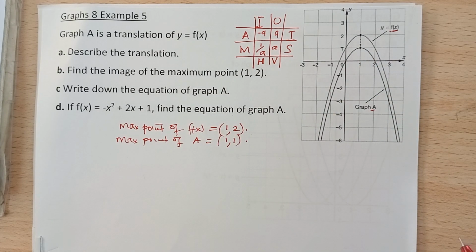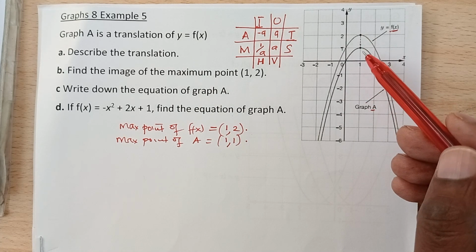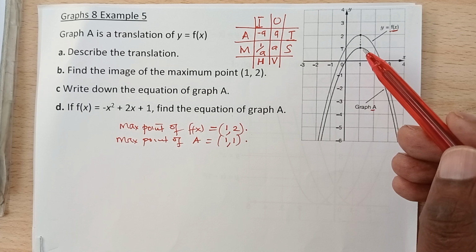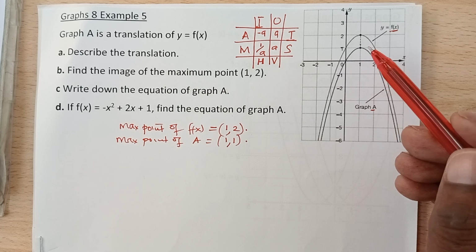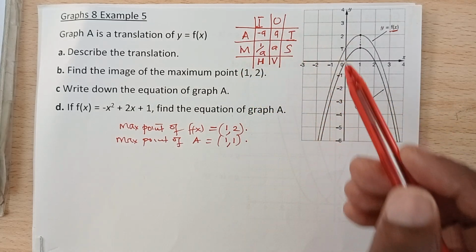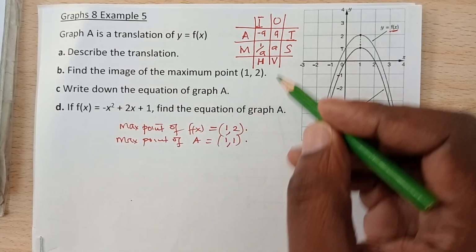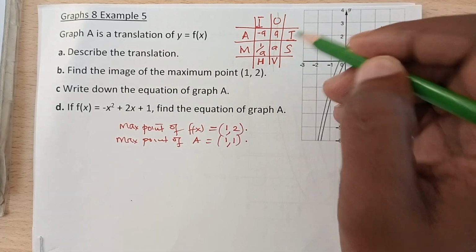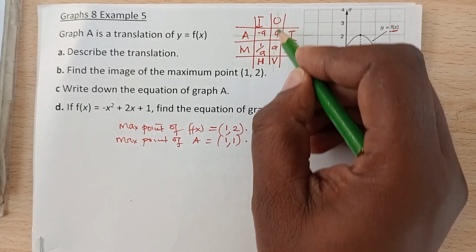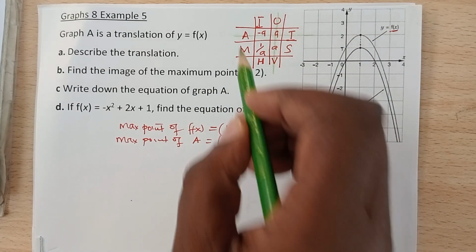What does that mean? It means the graph has gone down one step. It is a vertical translation, meaning that it has gone down just one step.